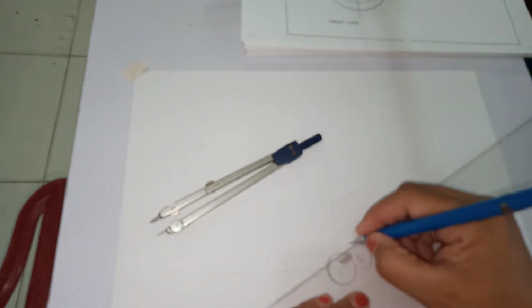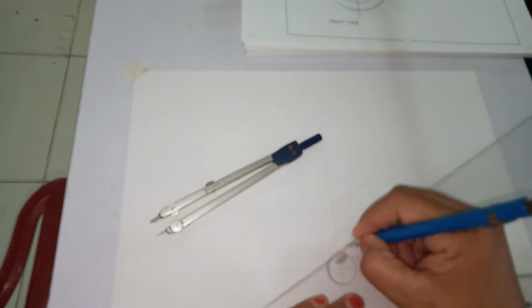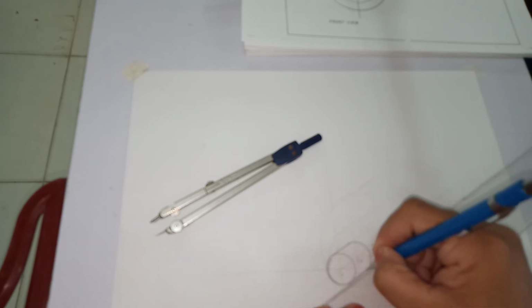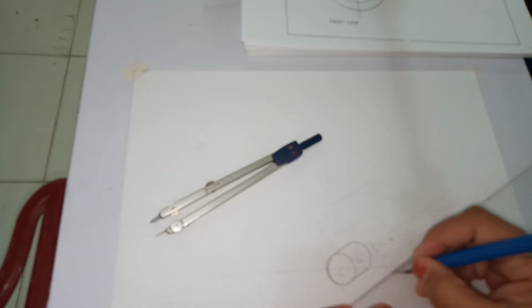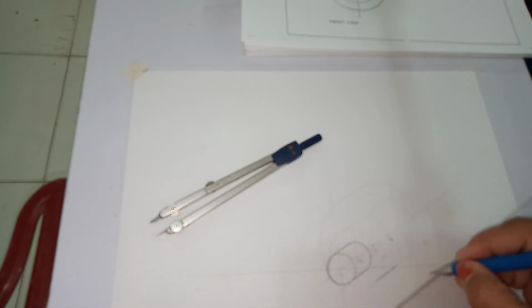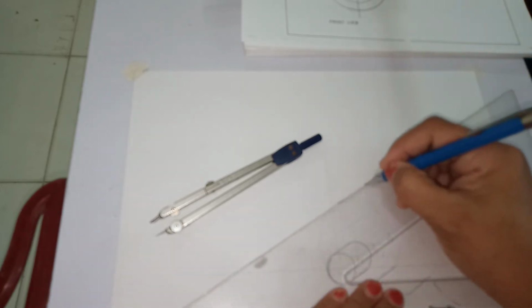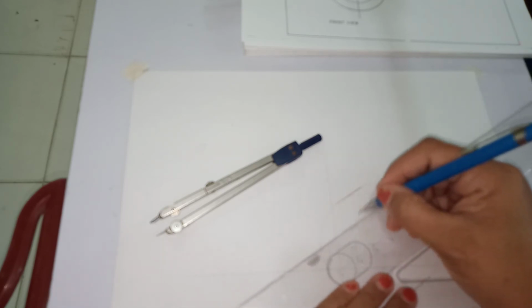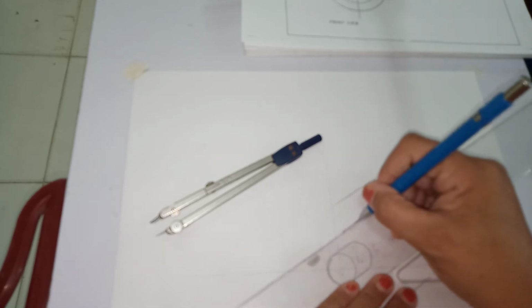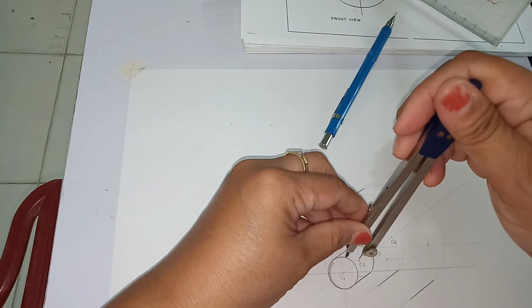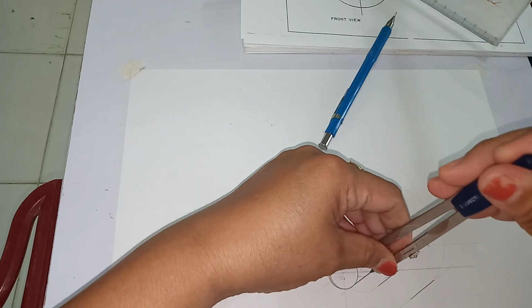Okay. And this is now our ellipse, Oblique Cavalier presentation. And if you want, you may use shade or shadow in your drawing presentation.